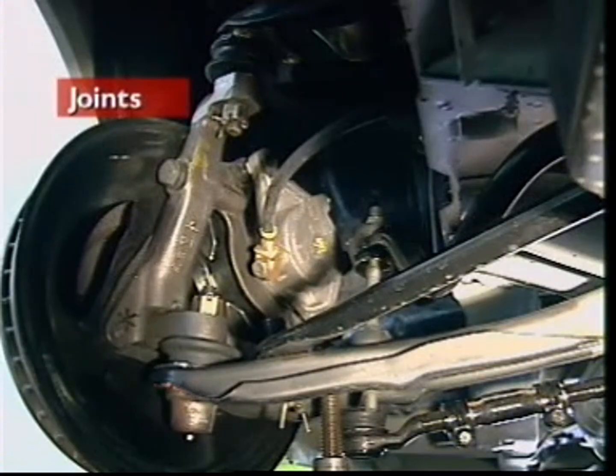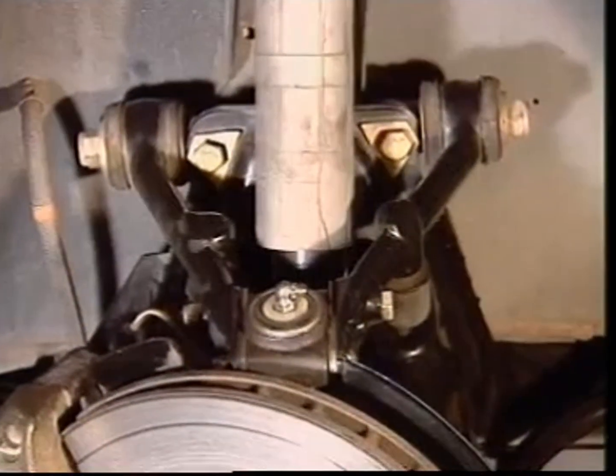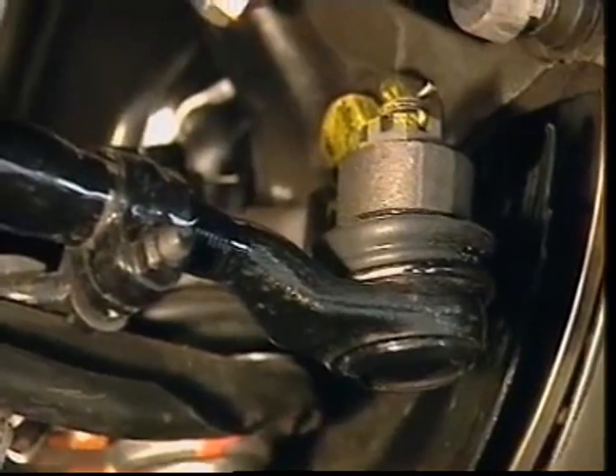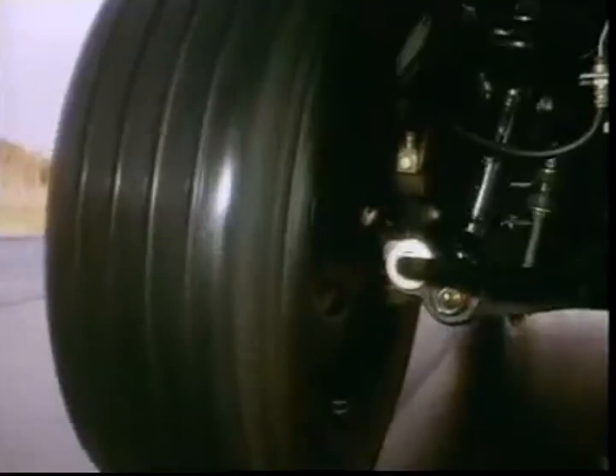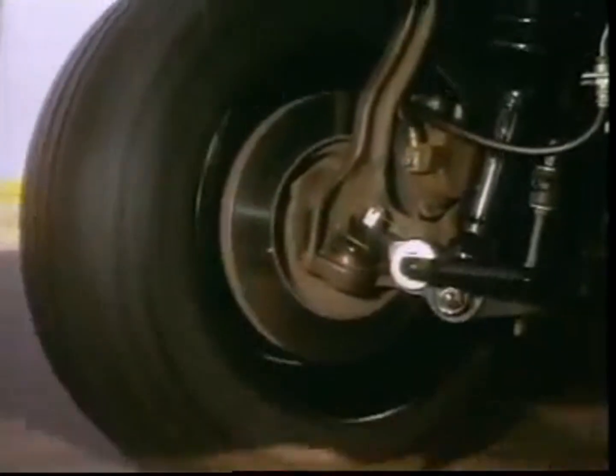This section examines steering and suspension system joints. Ball joints are swivel connections mounted in the outer ends of the front control arms and on the steering track rods and tie rods. They allow the control arms to move up and down with suspension deflection, and also let the wheel and hub assembly turn for steering.